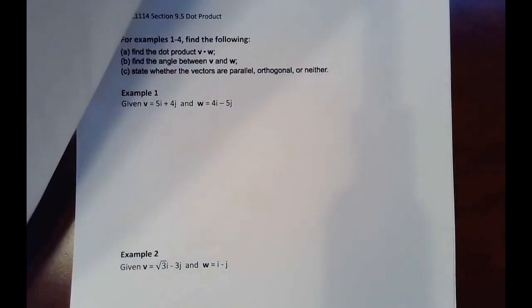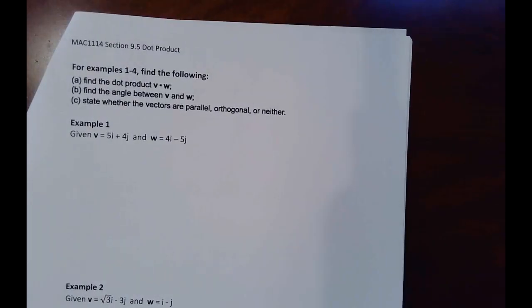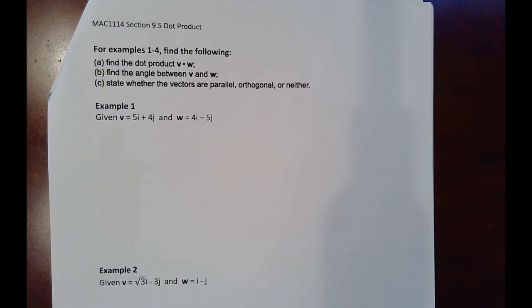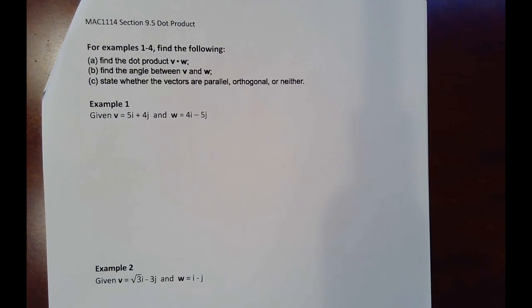Okay, so just going over some of the properties with you and how to tell whether they're perpendicular or parallel. You see that in numbers 1 through 4, you're doing all 3 things that were introduced on the previous page. We're going to find the dot product. We're going to use that dot product to find the angle between the 2 vectors, and then we're going to state whether the vectors are parallel, orthogonal, or neither.